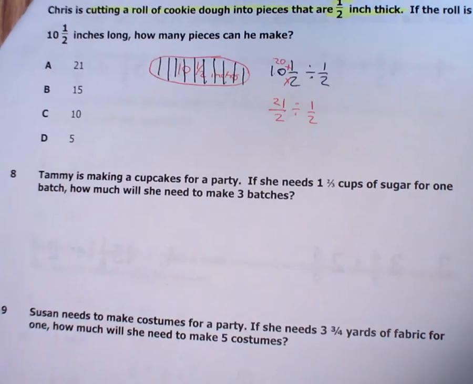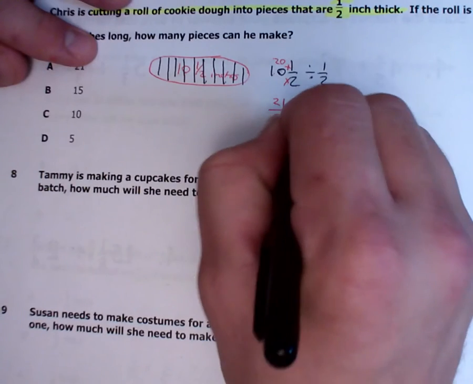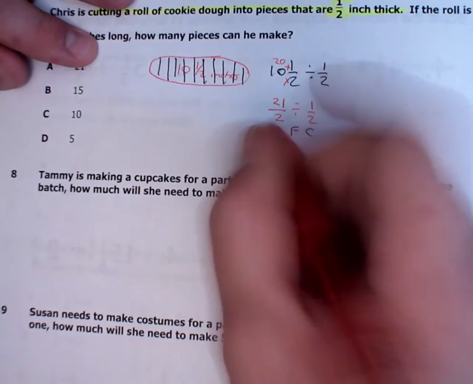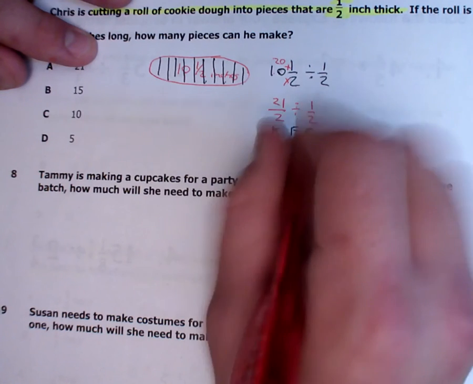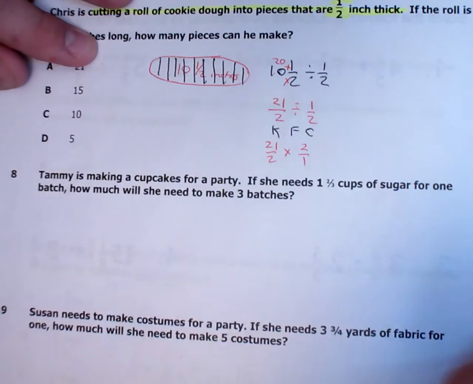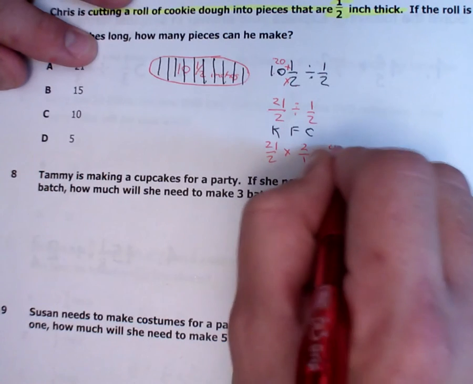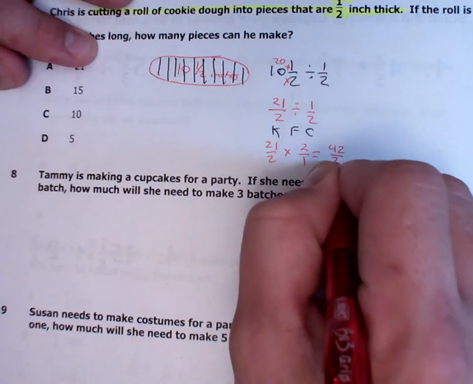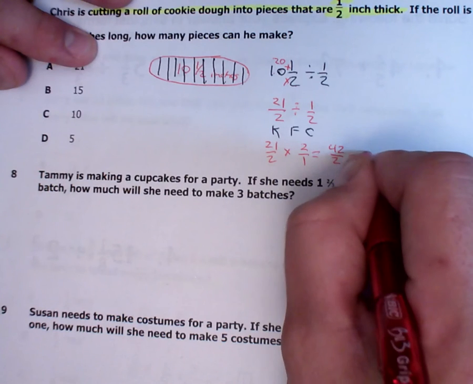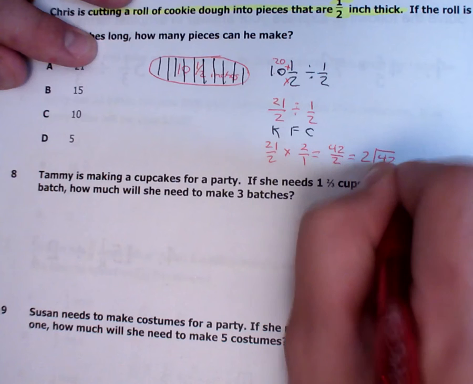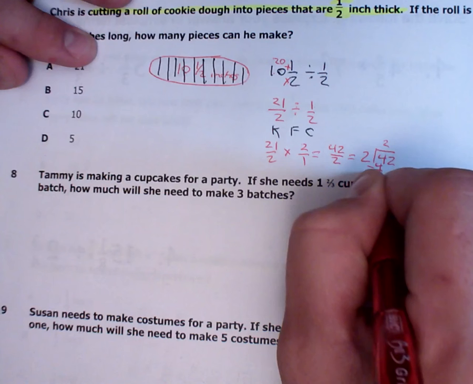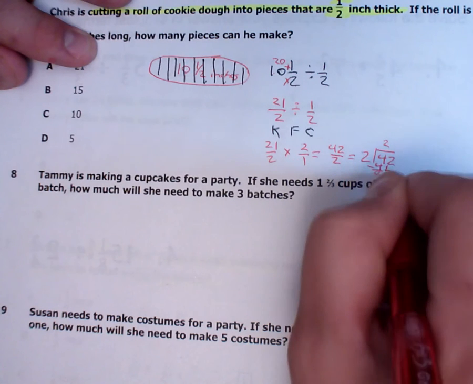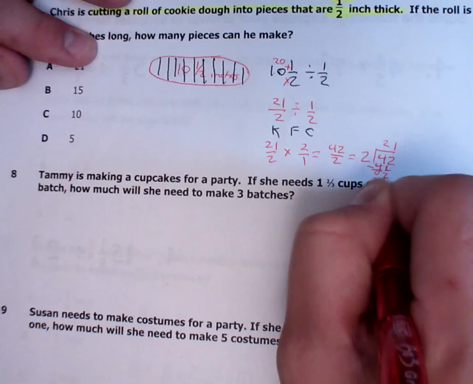Now I can go ahead and KFC this guy. 21 over 2 times, flipped from division to times, 1/2 to 2 over 1. There we go. 21 times 2 is 42. 2 times 1 is 2. 2 goes into 42. And if you don't know, denominator at the door, numerator in the house. 2 goes into 4 two times. 2 times 2 is 4. Subtract, you get 0. Bring down your 2. 2 goes into 2 one time. 1 times 2 is 2. Subtract, you get 0. 21. Look at that, 21.